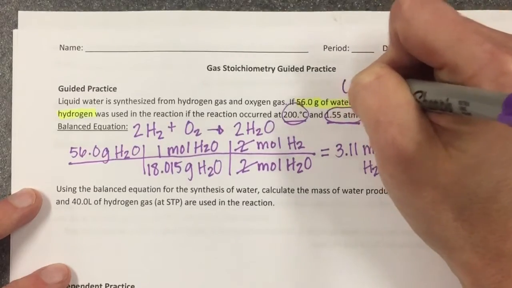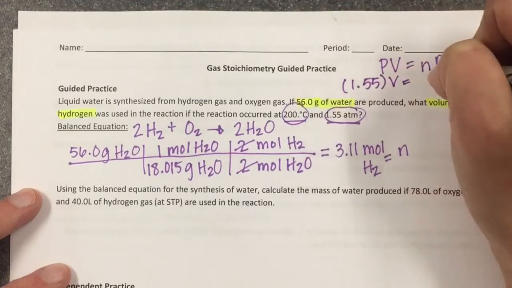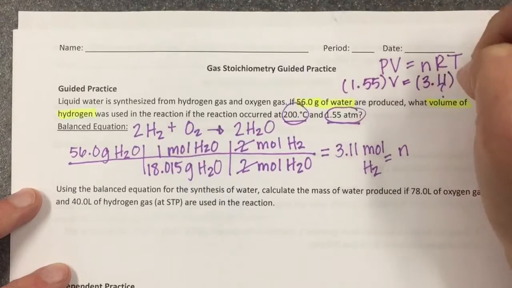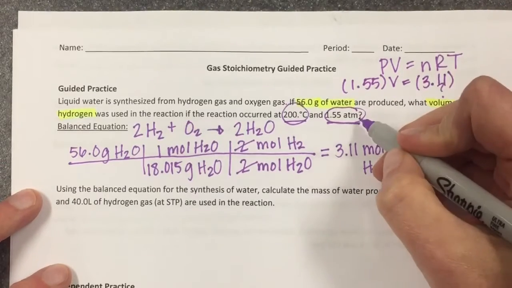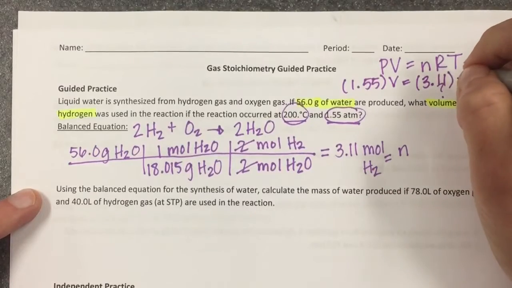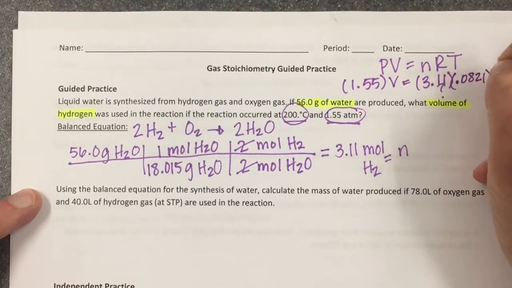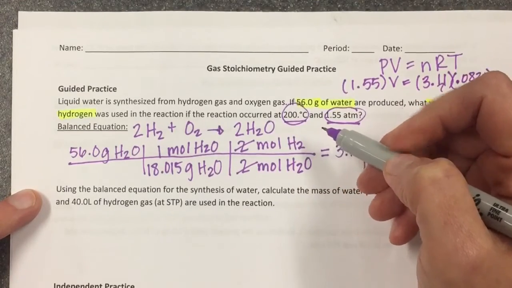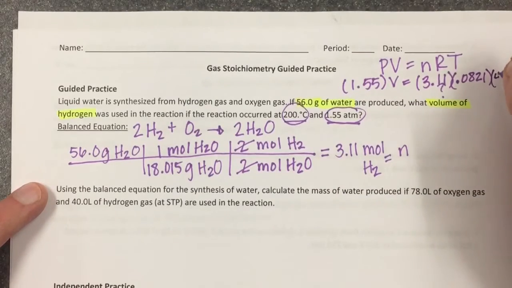Pressure, 1.55 atm. We need to find the volume. Moles, 3.11. R, remember that depends on the pressure unit. Since we're dealing with atmospheres, the R unit is going to be 0.0821. And then the temperature is 200 degrees Celsius, but we have to add 273 to convert that to Kelvin, so it becomes 473.